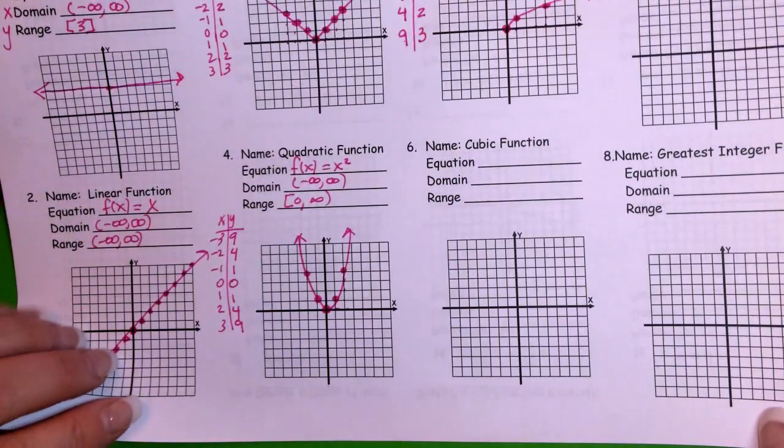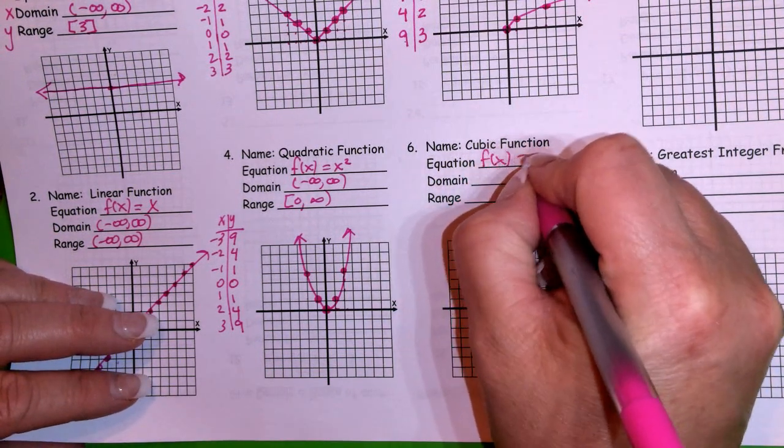All right, next one, the cubic. F of x equals x cubed.